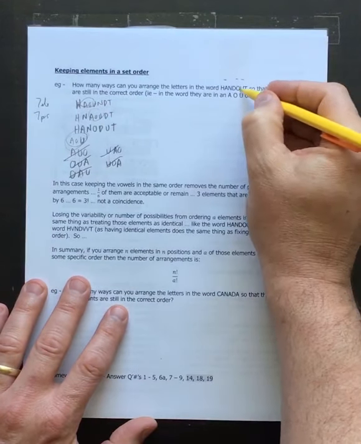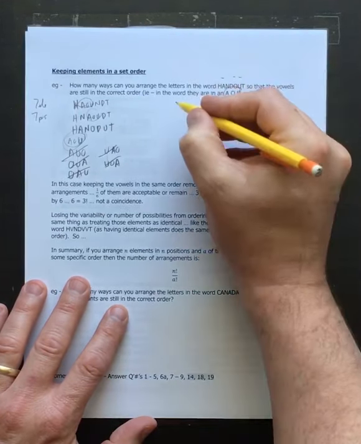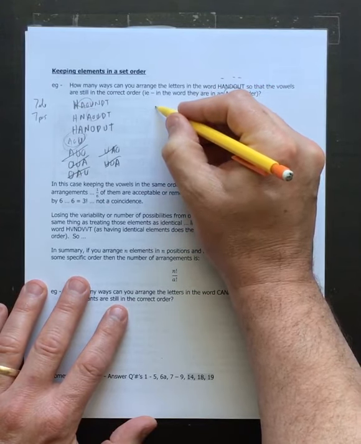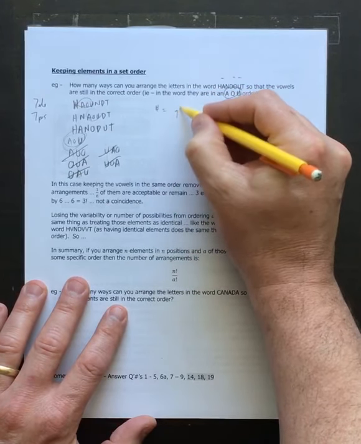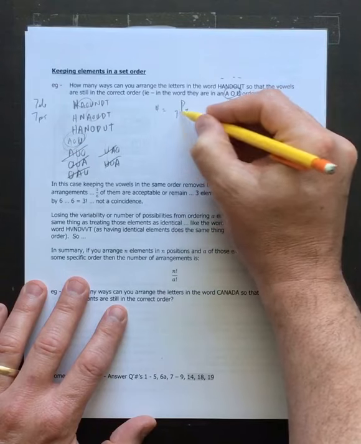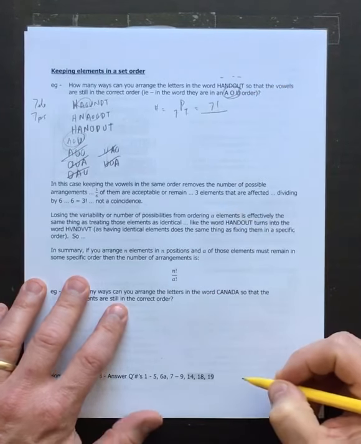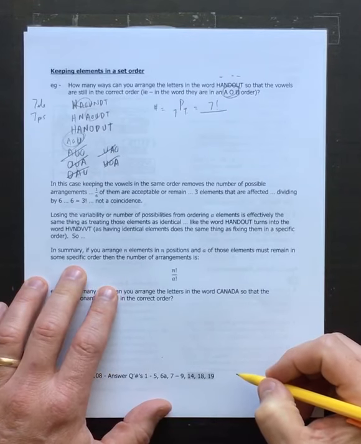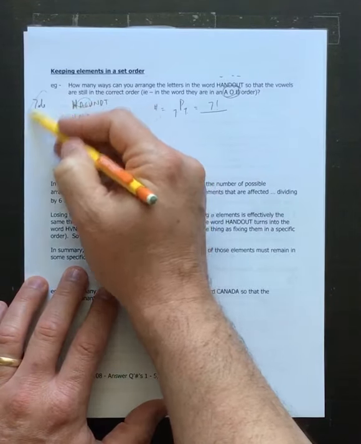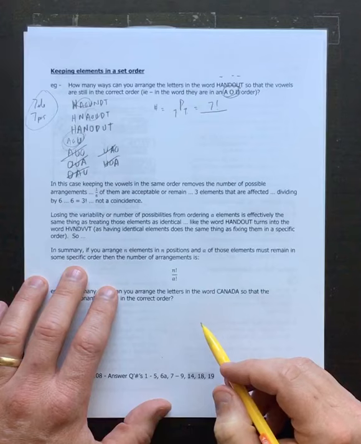If they need to stay in that AOU order, okay, and we've got 7 elements in 7 positions, it's going to be 7P7, 7 elements in 7 positions, or 7 factorial. If you want to go quickly with that, that's cool. You've done enough of this work. You're allowed to jump past that if you want to, but I do recommend that you map that out, or at least write that down.